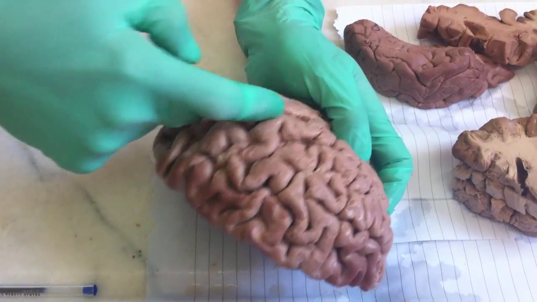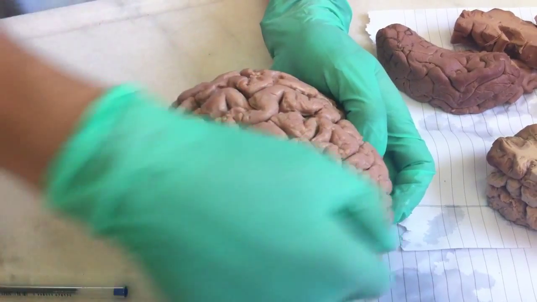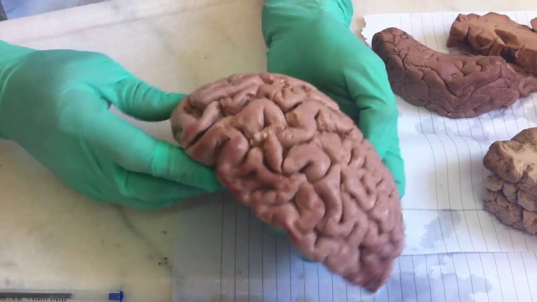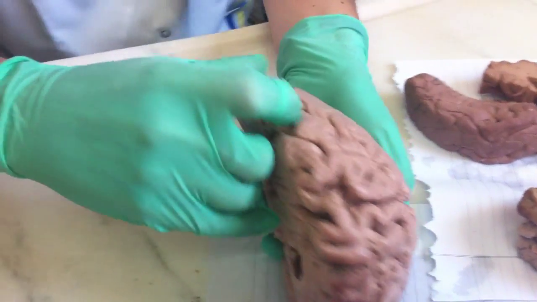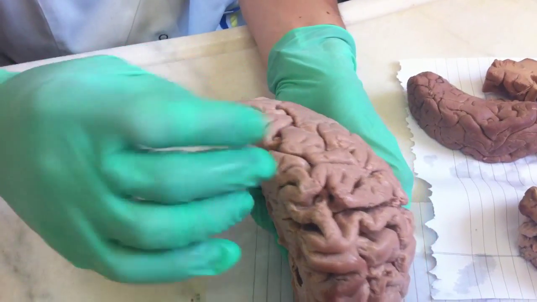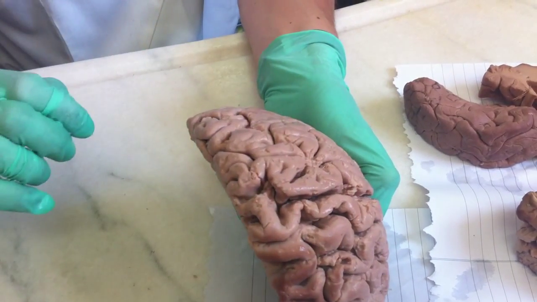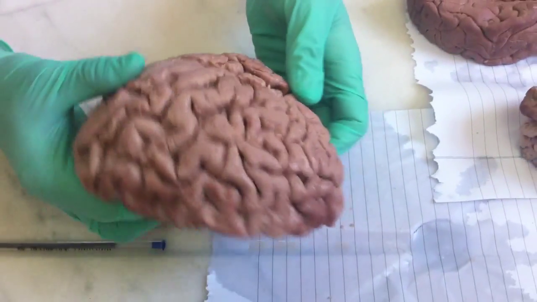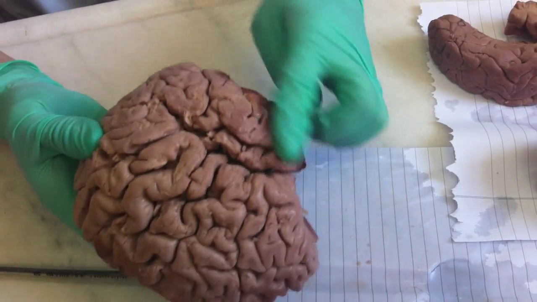What is in front of the central is the frontal lobe. You have parietal occipital, which is this one, and in between parietal occipital and central, you have the parietal lobe. Inferior to the lateral, this part is temporal.